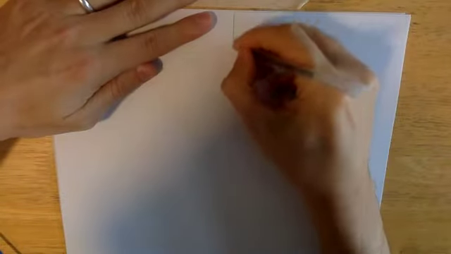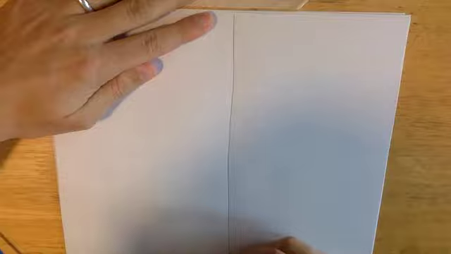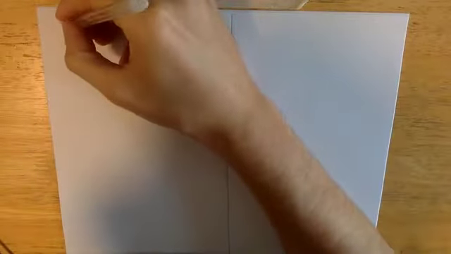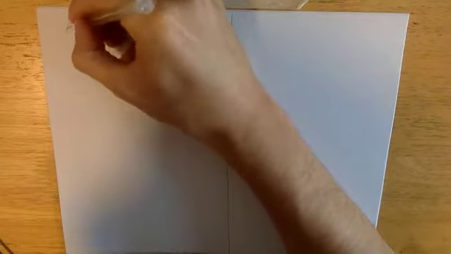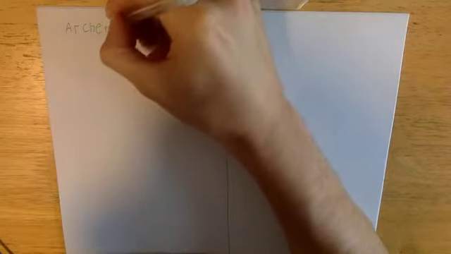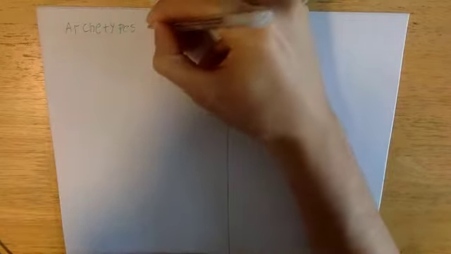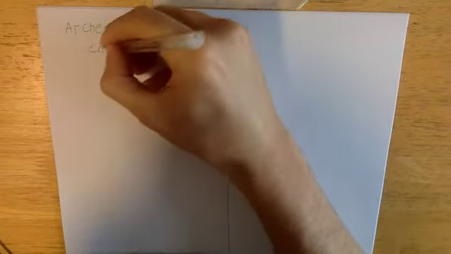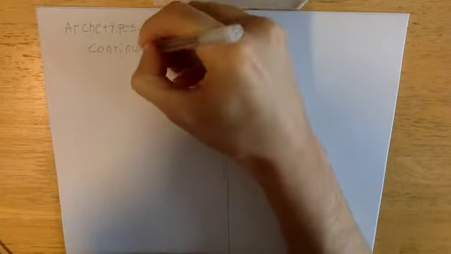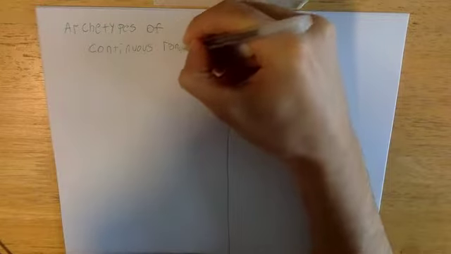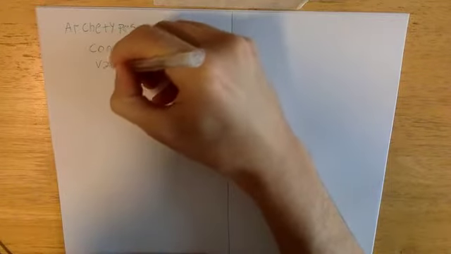Okay, so this class will keep looking at continuous random variables. And the thing that we're going to be looking at is archetypes of continuous random variables.